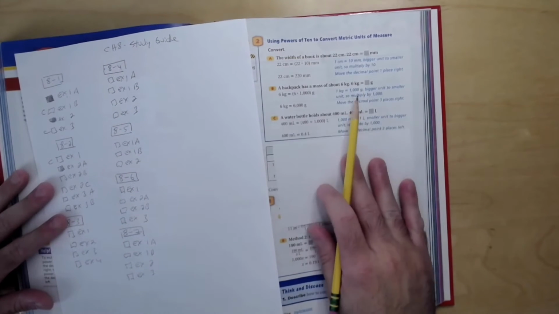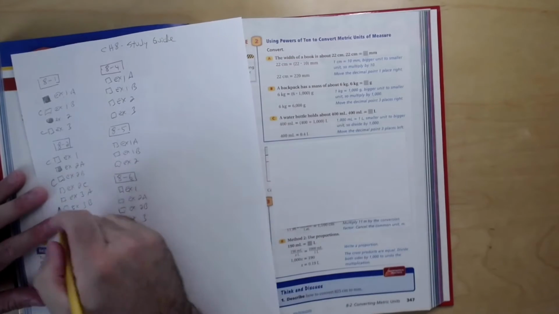Nice job. You got it right. Oops. So correct. Example 2C. Great job. You got it right. Okay, example 3A down here.